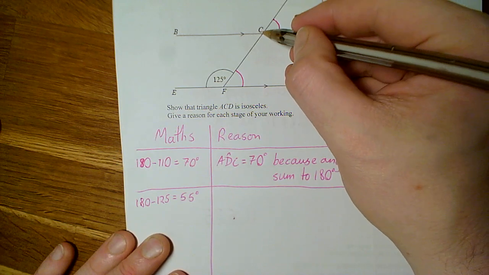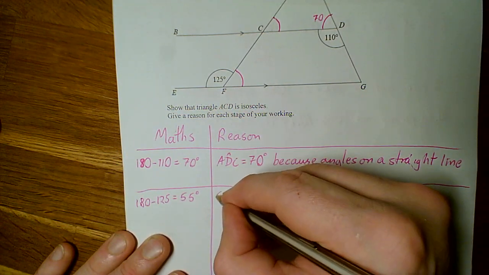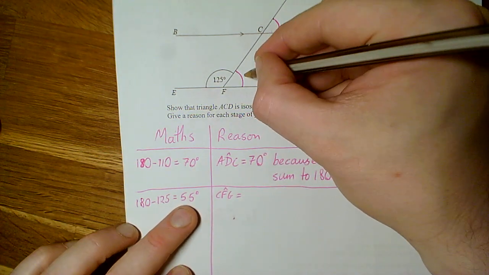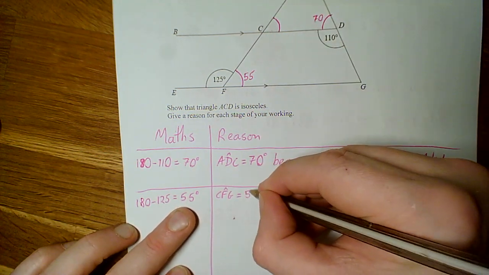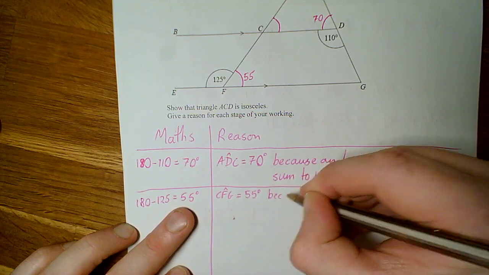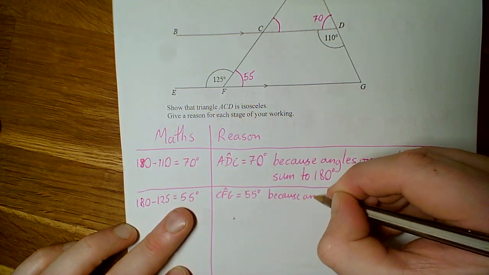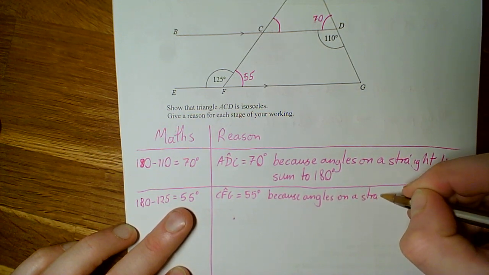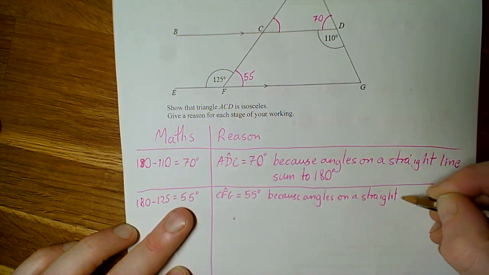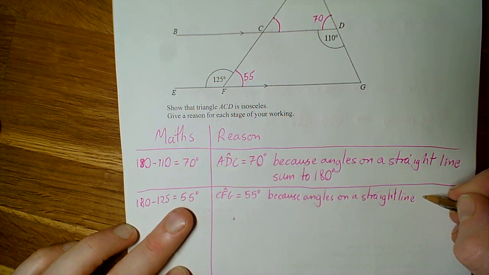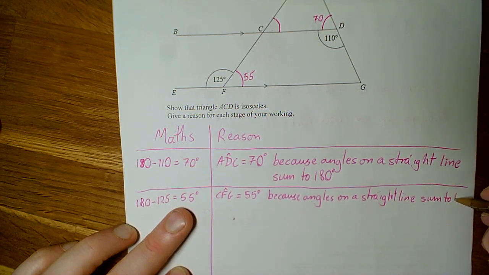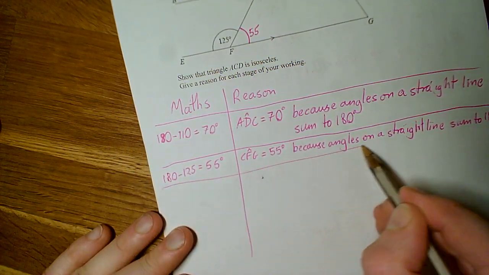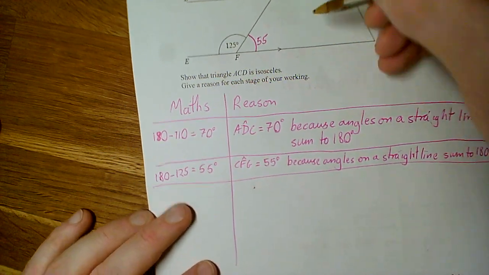So angle, I'll call this CFG, is equal to 55 degrees, because angles on a straight line sum to 180. I've squeezed it into a smaller space there because I've realised I'm going to run out of space quickly. Right, so I've figured out those angles.